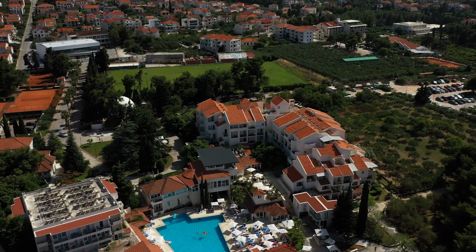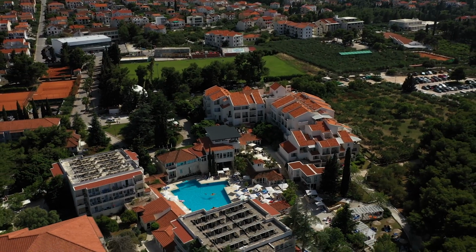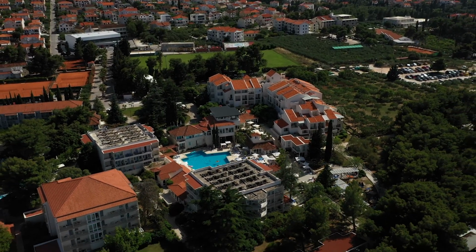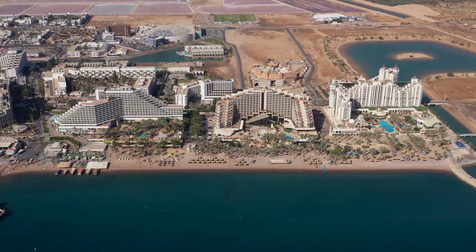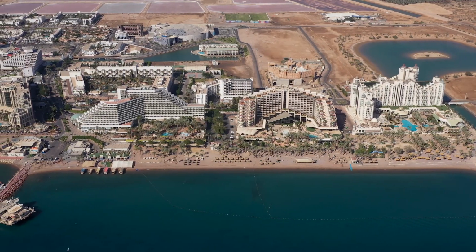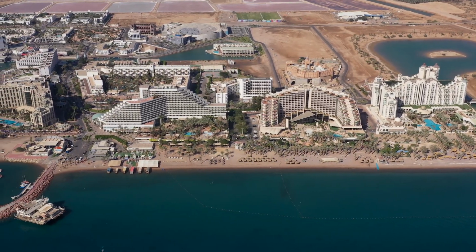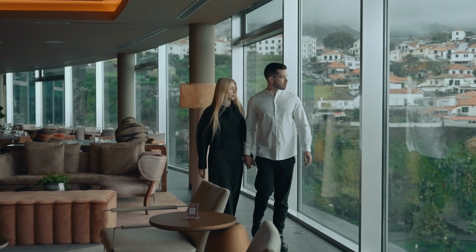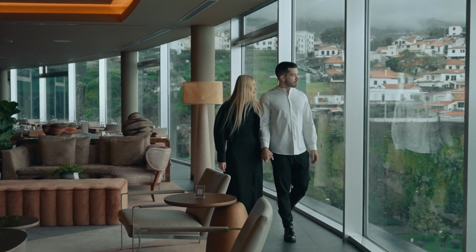Consider factors such as accessibility, proximity to amenities, and the overall ambience of the area. It is also important to ensure that the location meets all necessary zoning and building regulations. When choosing a location, you should consider the needs and preferences of your target market.